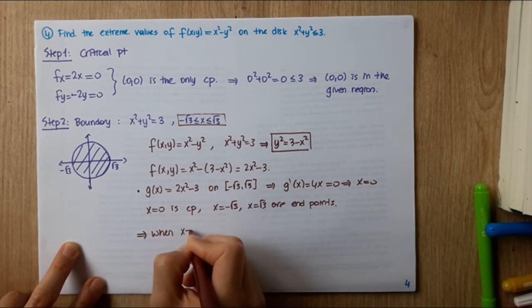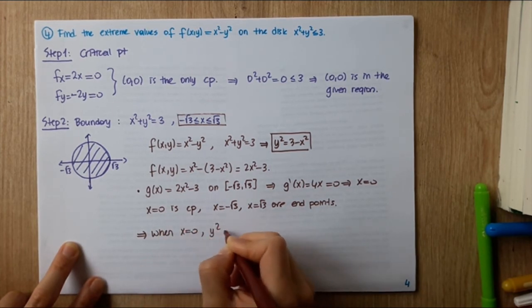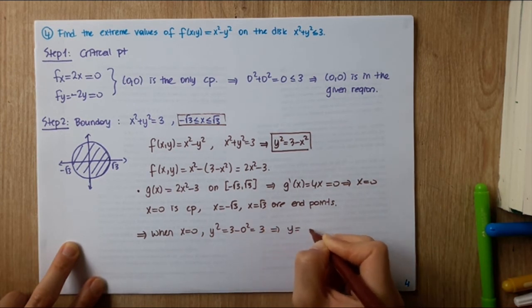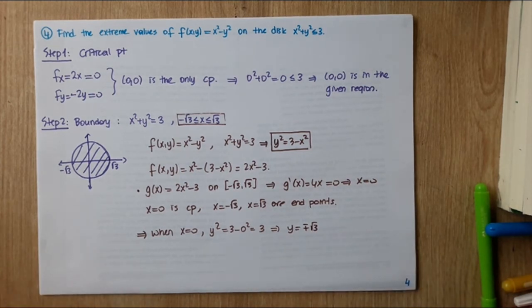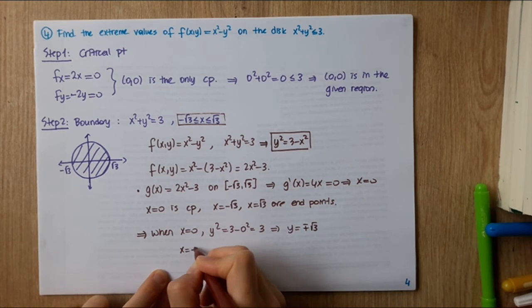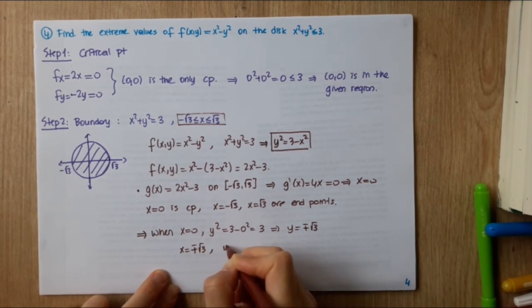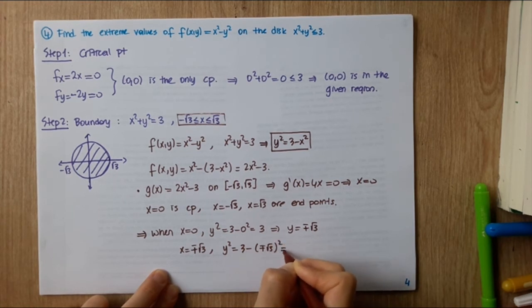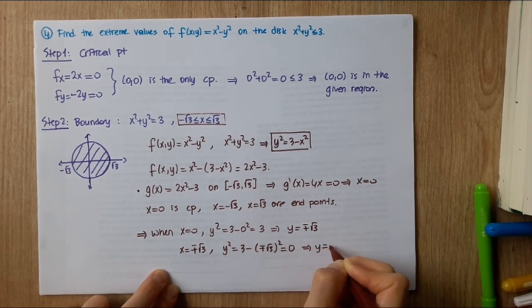So when x is 0, using this equation, y squared equals 3 minus 0 squared, which is 3. So y can be equal to minus or plus square root of 3. We have 2 points from there. Okay, when x is minus or plus square root of 3, then y squared will be 3 minus square root of 3 squared, which is 0. So y is 0.